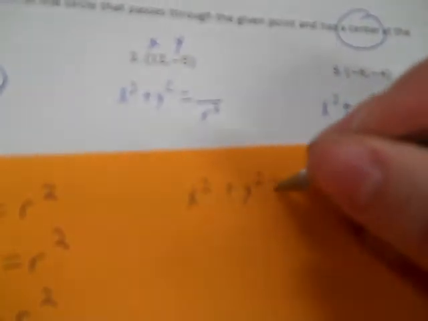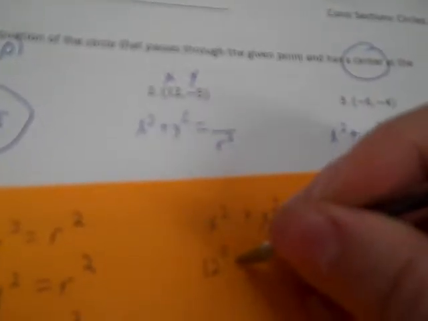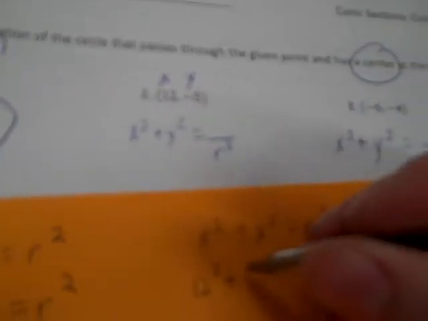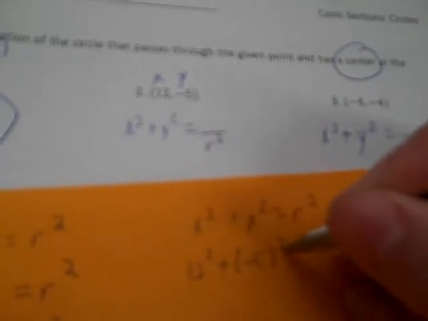Okay, next one, same idea. This isn't the center, it's just a point on the circle, okay? So x to the second plus y to the second equals r to the second. So x I have 12 to the second. Y I have -5. That's a negative, you want to put that in parentheses.